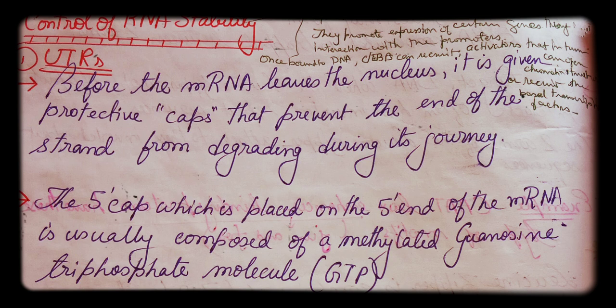So, before the mRNA leaves the nucleus, it is given protective caps, the 7-methyl guanosine triphosphate cap at the 5' end, which is catalyzed by 3 enzymes, as you know. These caps prevent the end of the strand from getting degraded during its journey, right?